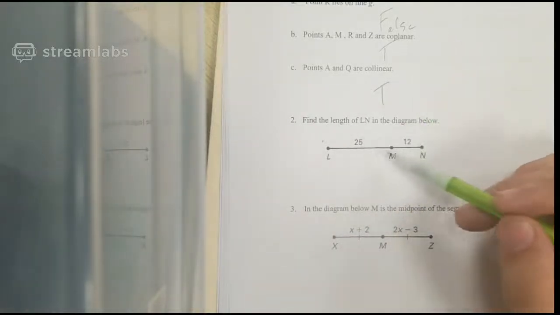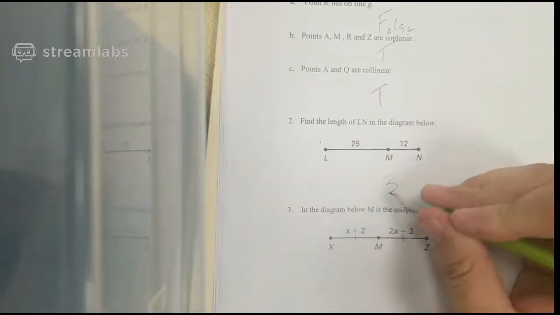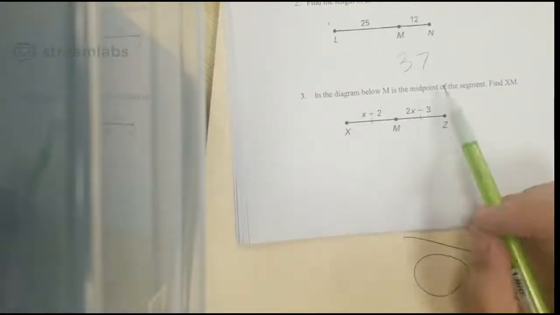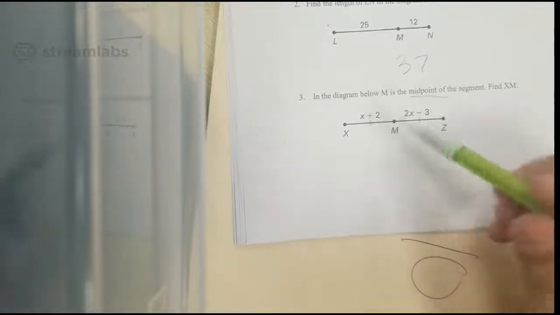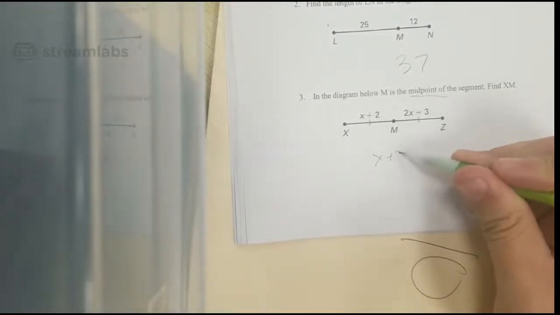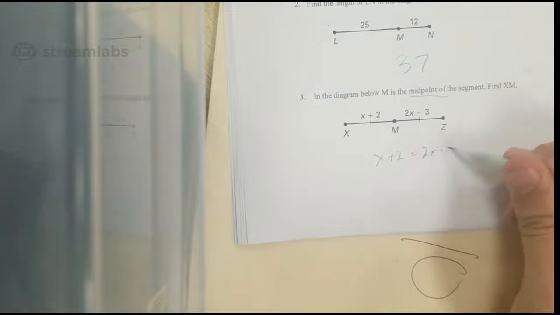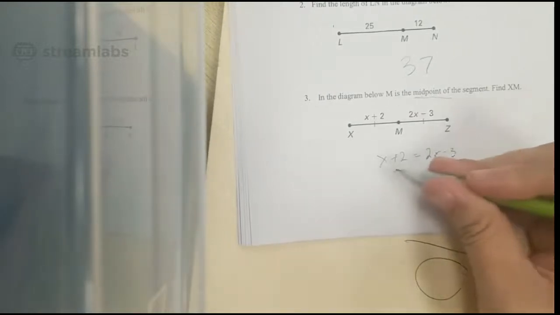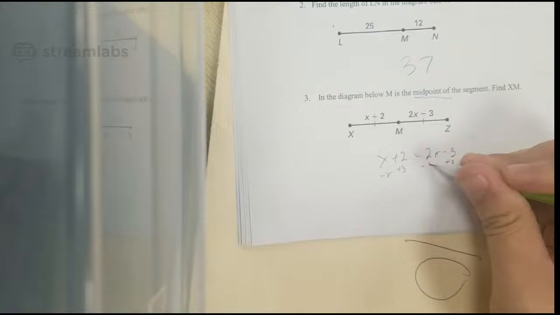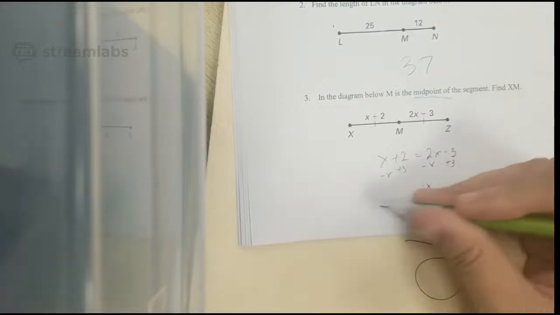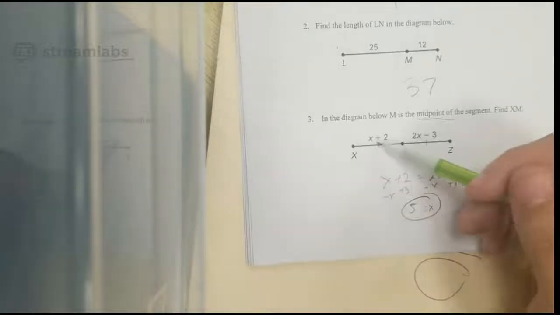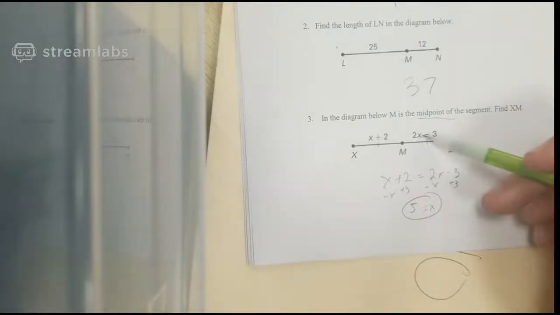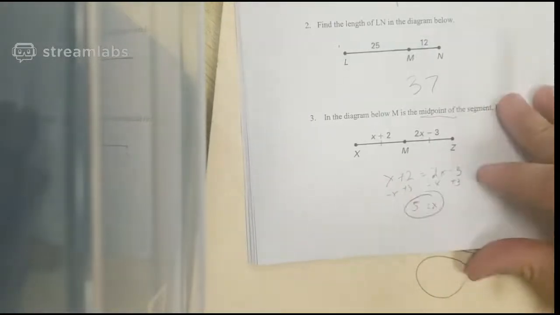Two segments added together, 25 plus 12 is 37. This says it is a midpoint, so you know these two are equal. We also could tell by the congruent symbols. So x plus 2 is equal to 2x minus 3 plus 3 minus x, x equals 5. So x equals 5, and you plug it in: 7. You plug it in here, 5 minus 10 minus 3 is just 7.